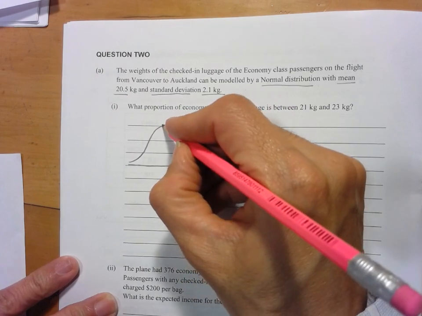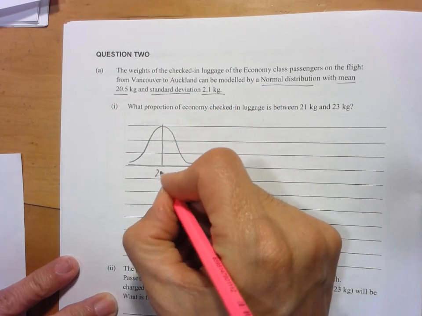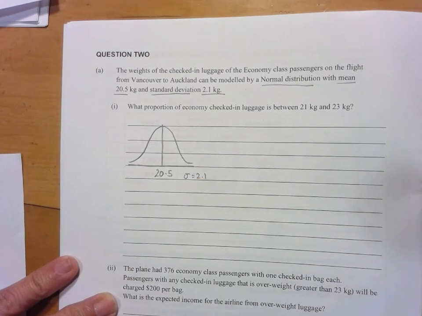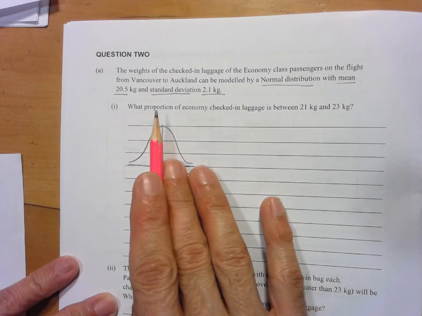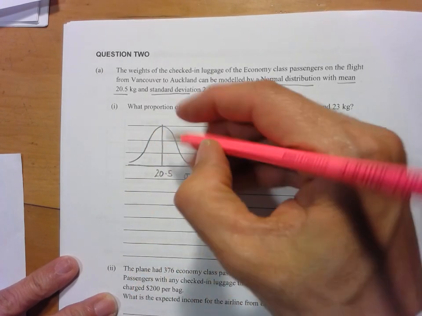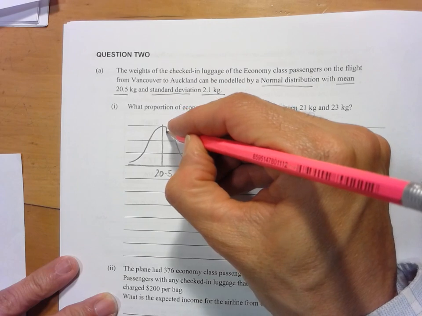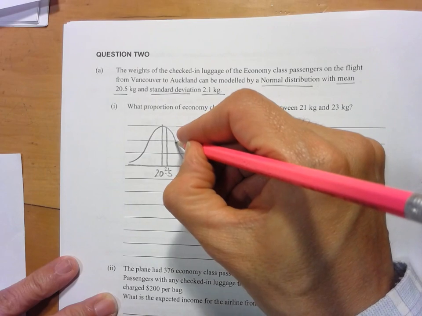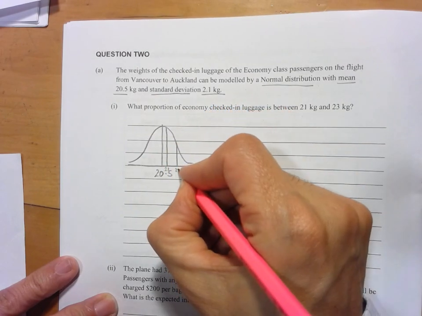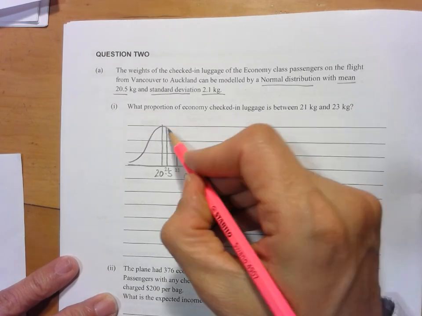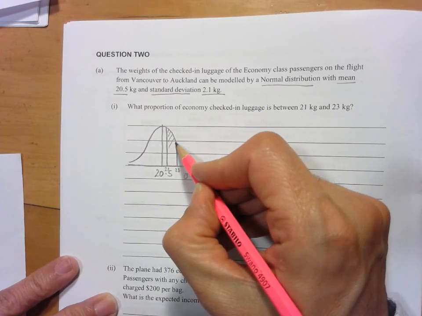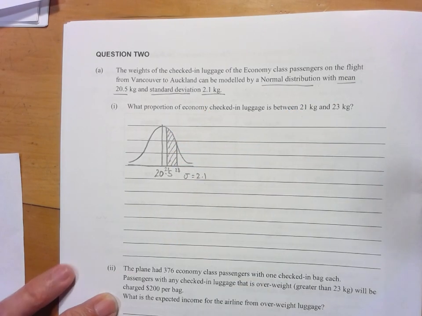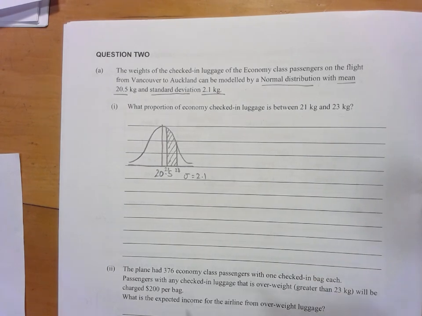So I know that the mean's 20.5 and the standard deviation is 2.1. And I want the proportion or the probability that's between 21 and 23. So just roughly drawing it, say that's 21 there and 23 there. Your picture doesn't need to be to scale, but make sure you're sure for yourself which portion under that normal curve you're determining the area of. Remember, the area under the curve is the probability.